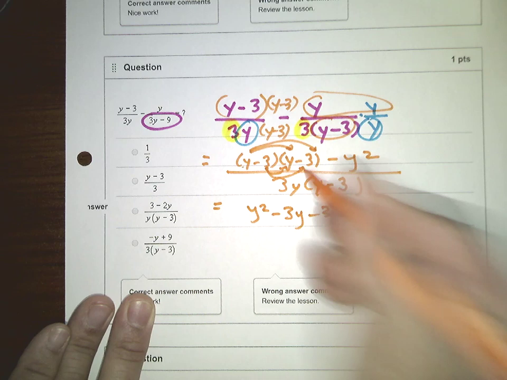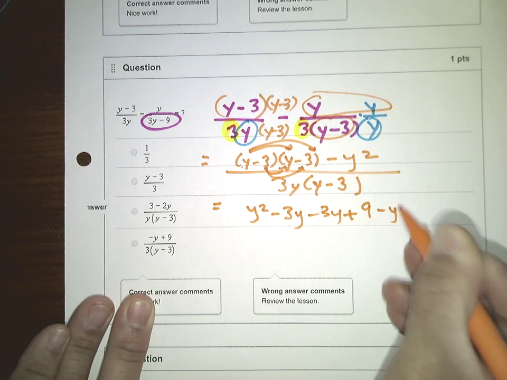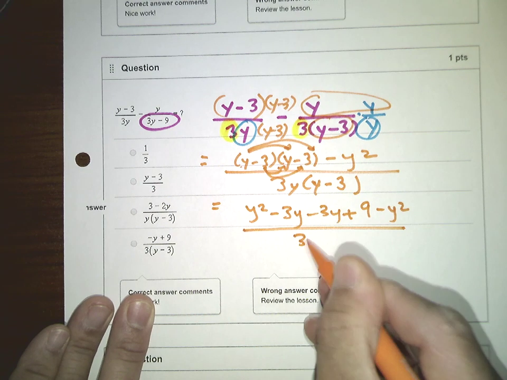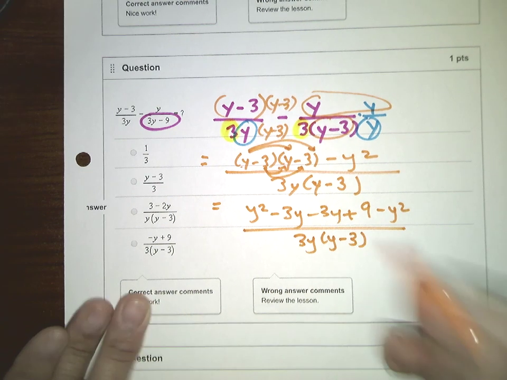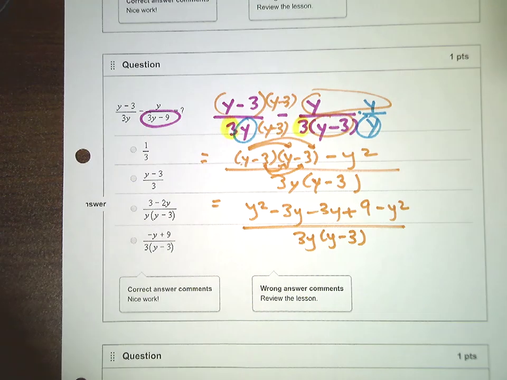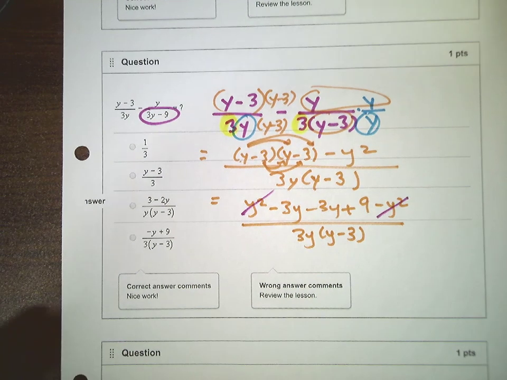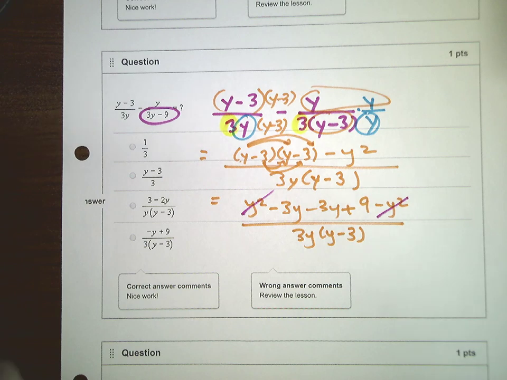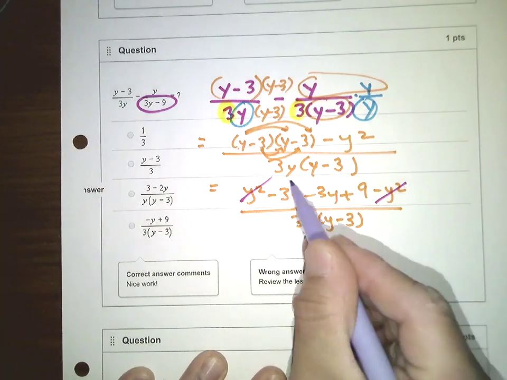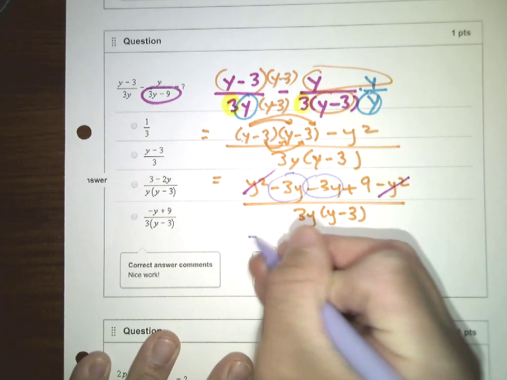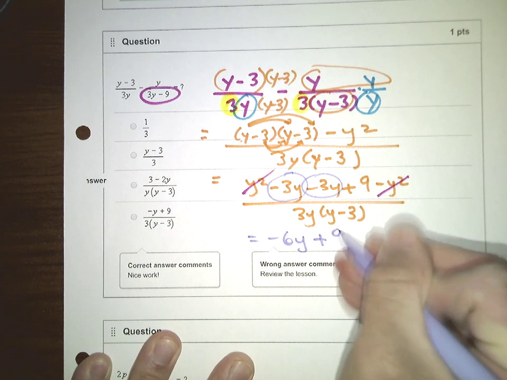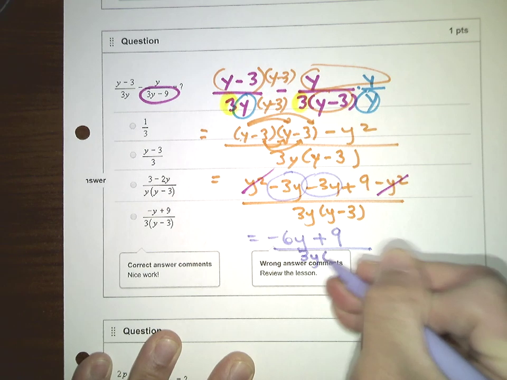And then minus 3 times minus 3 plus 9 minus y squared all over 3y times y minus 3. Then I combine the like terms, so y squared minus y squared zeroes out. So then I am left with a negative 3y minus 3y, that's negative 6y plus 9 over 3y times y minus 3.